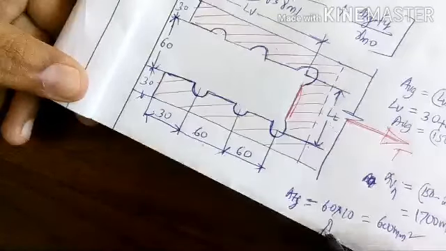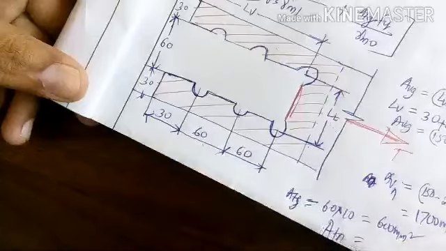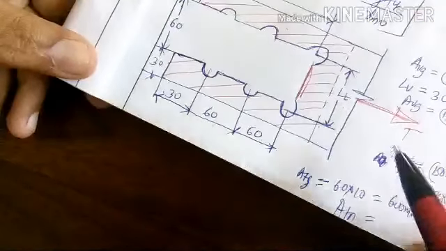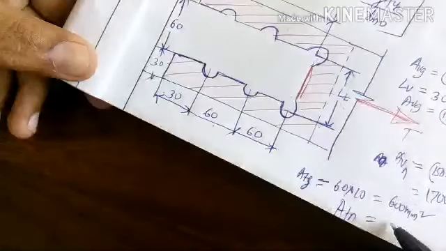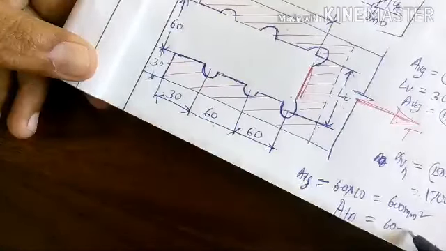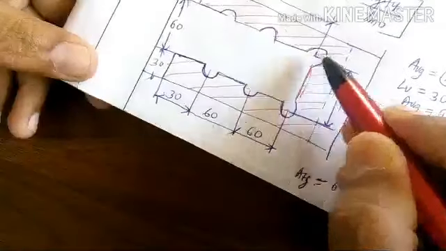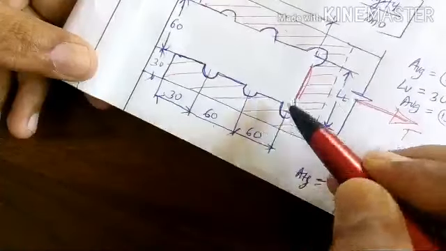Then ATN, the net area. ATN means this one. LT is 60 minus 1 bolt hole, half on this side and half on this side has been cut.